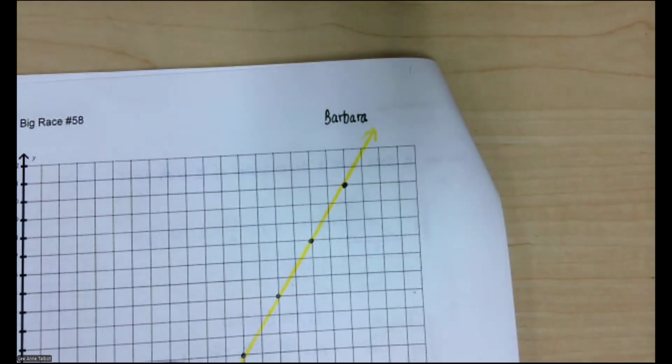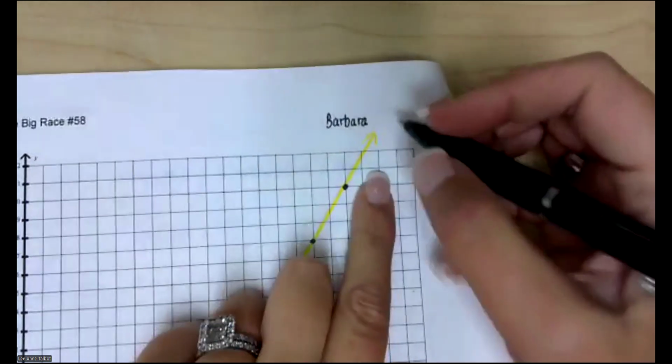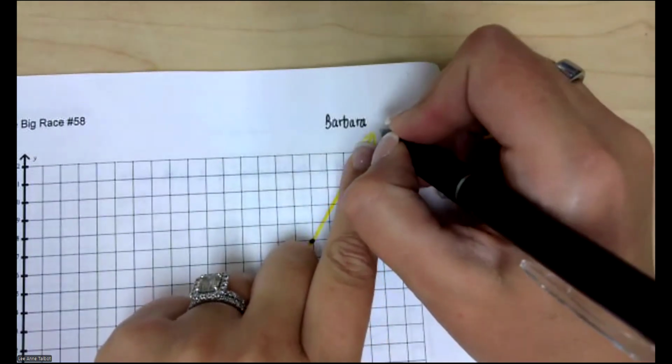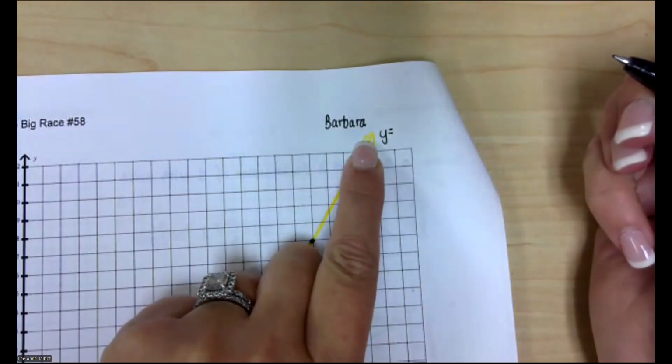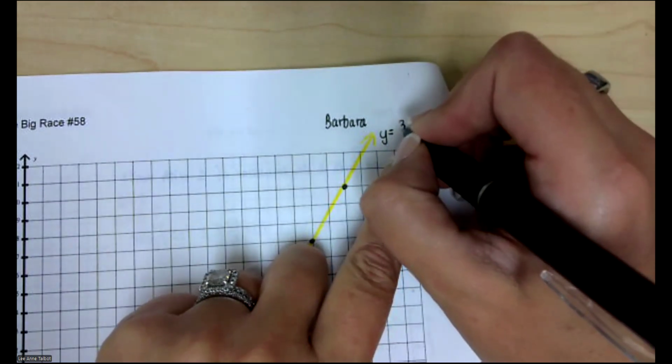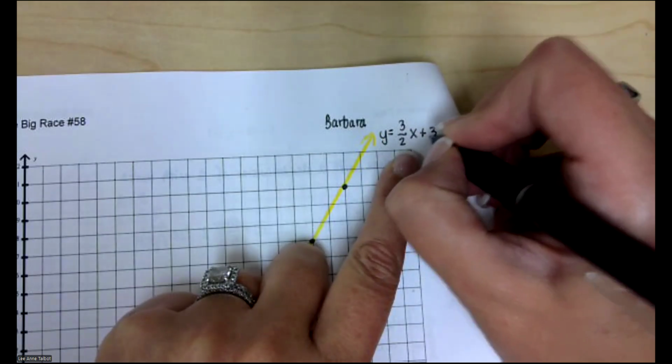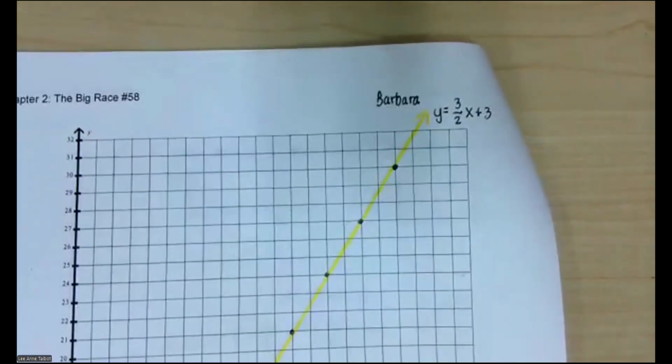Bumblebee Barbara. Okay, what was Barbara's equation? Anybody know? Yep, 3 meters every 2 seconds x plus 3-meter head start.